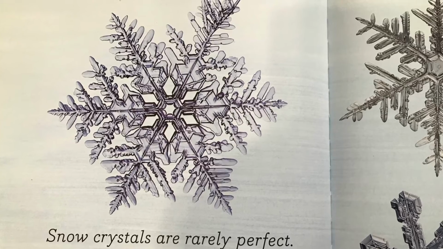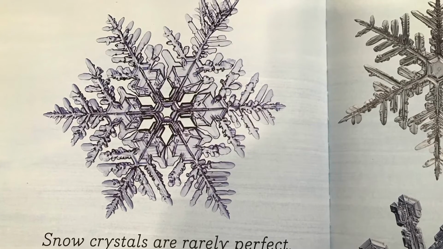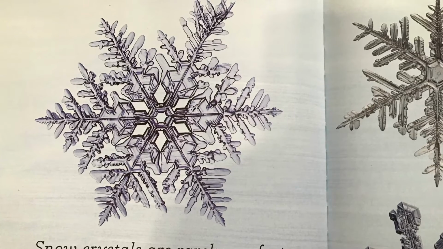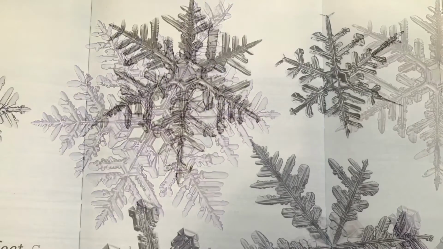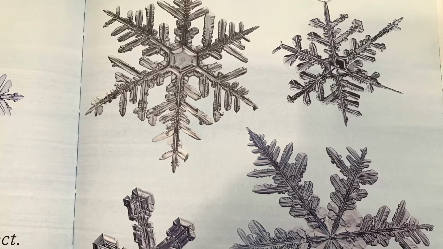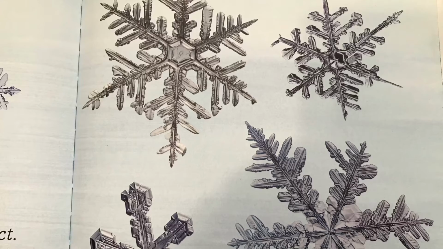Snow crystals are rarely perfect. So much can happen during a snow crystal's fall to Earth. It is rare that one will turn out perfectly. If a droplet of water passes close to one arm of a snow crystal, that arm can start to grow faster. Before long, that one arm will be a lot longer than the others.